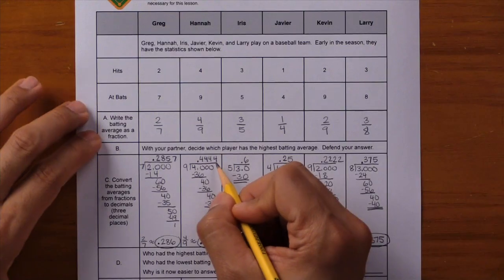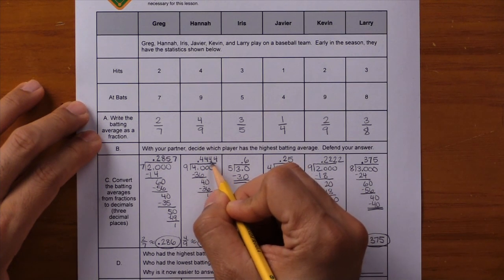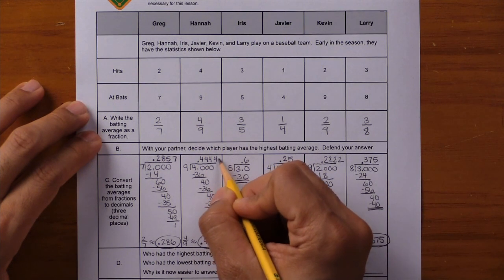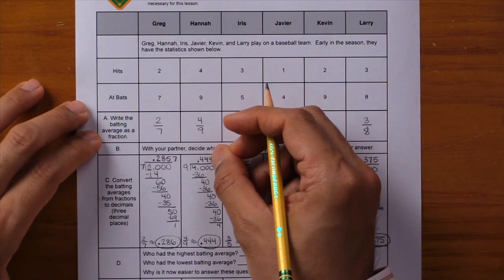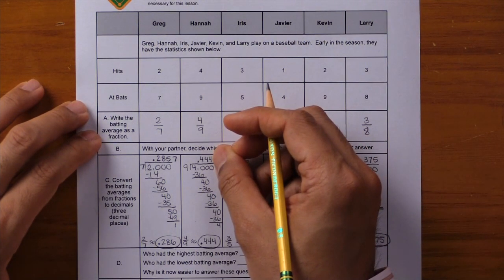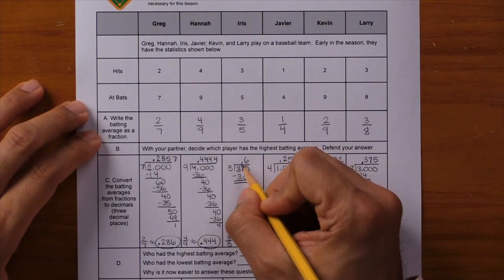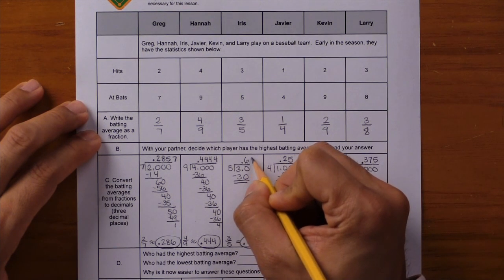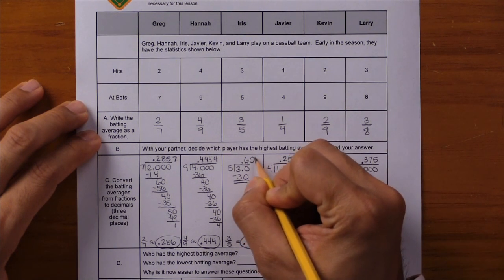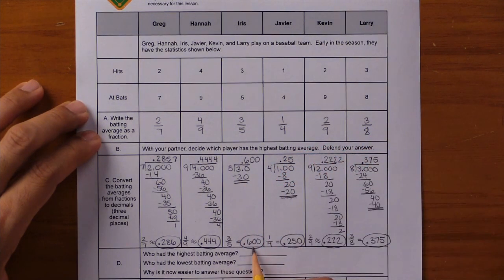Now look at Hannah's problem. We worked out her problem to 4 decimal places, and we're going to round it to the 3rd decimal place. So since this number is less than 5, we're going to round down, and our answer is going to stay 0.444, or 444 thousandths. And you'll see here, I have it written down. Now let's look at Iris. Her batting average came out to 0.6, or 6/10. But in baseball, they work it out to 3 decimal places. So I'll add a couple of trailing zeros, and this is her batting average. And that's written down there.